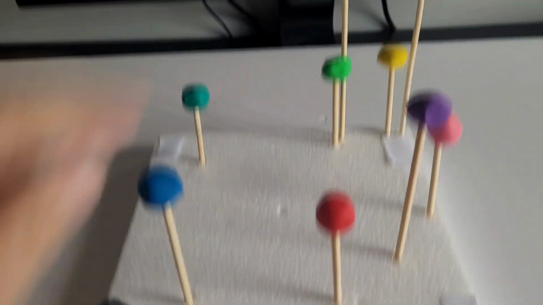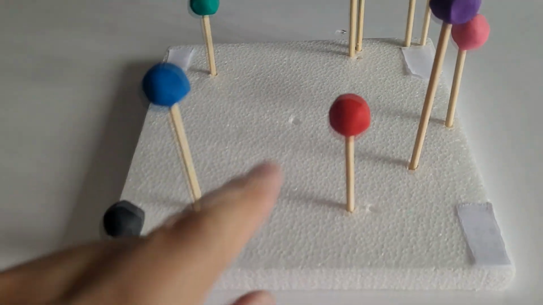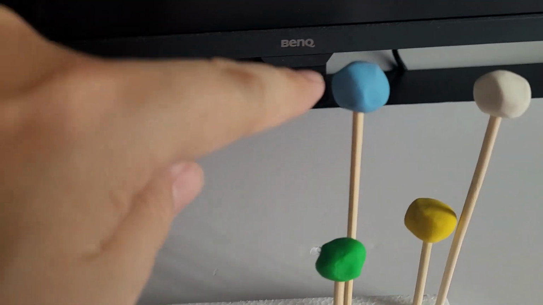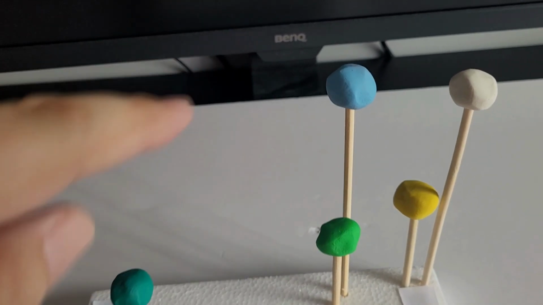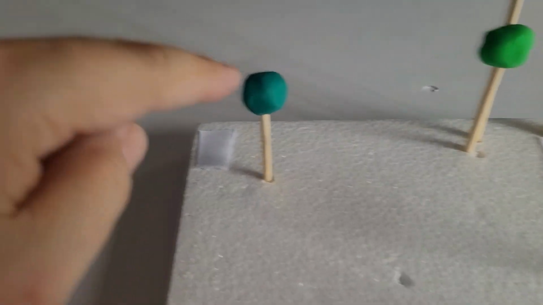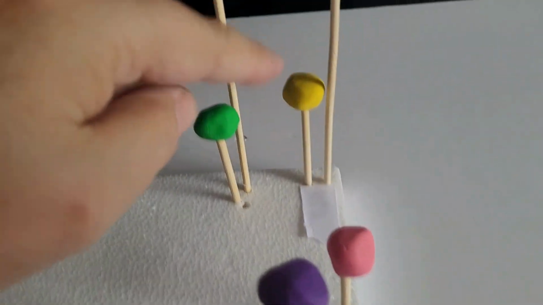As you can see, what do we got? We got color 1, 2, 3. Sorry, I didn't have a cyan in my kit. 4. What do you got? 5, 6, and 7 over here.